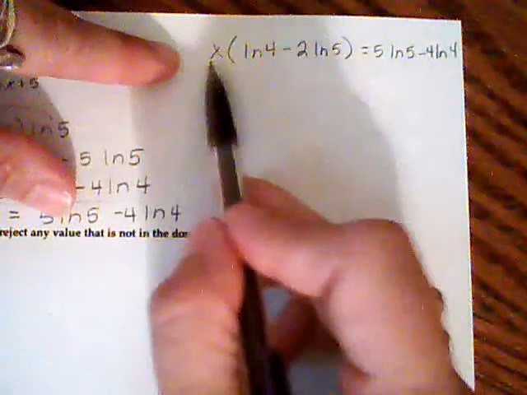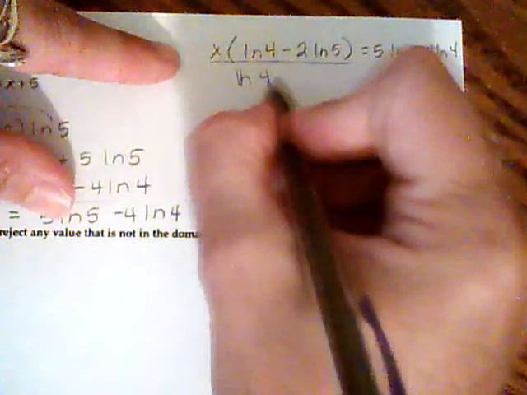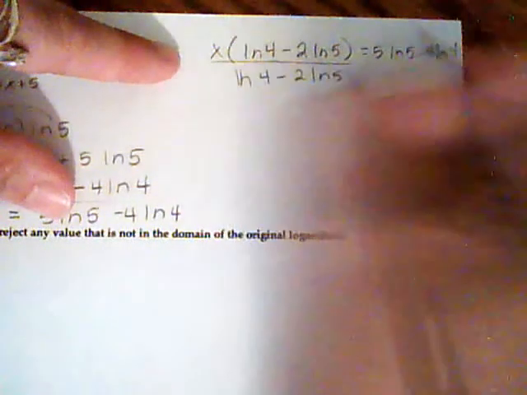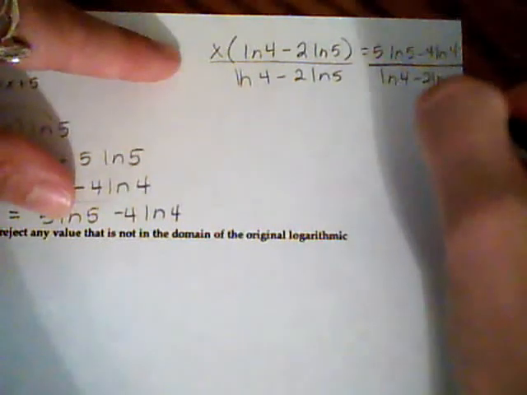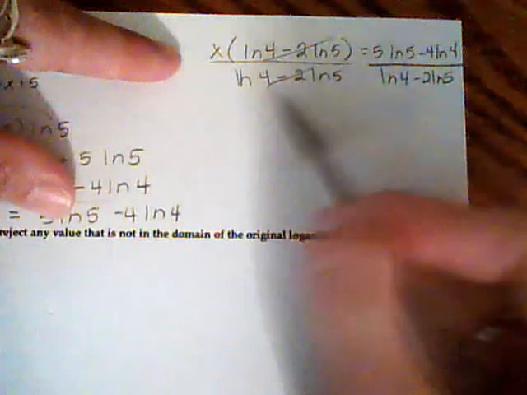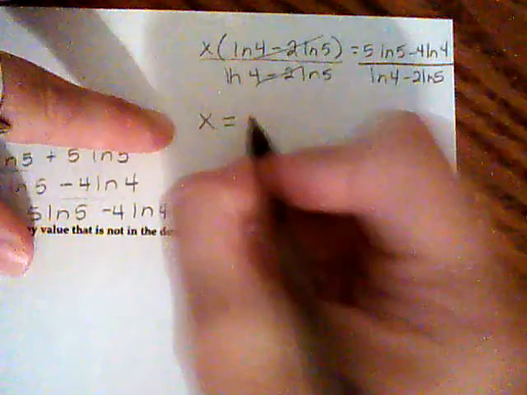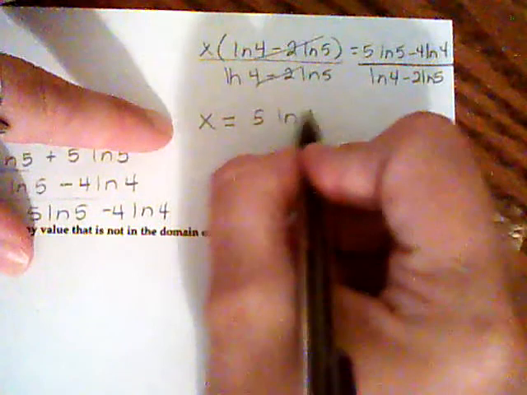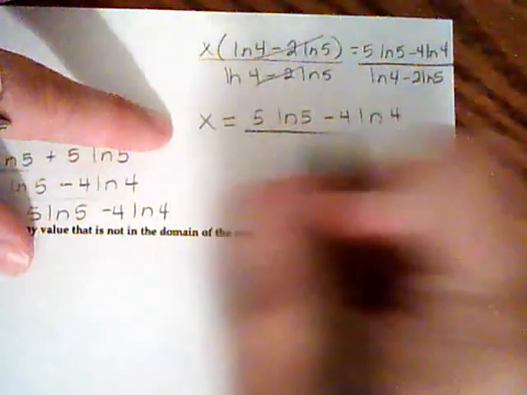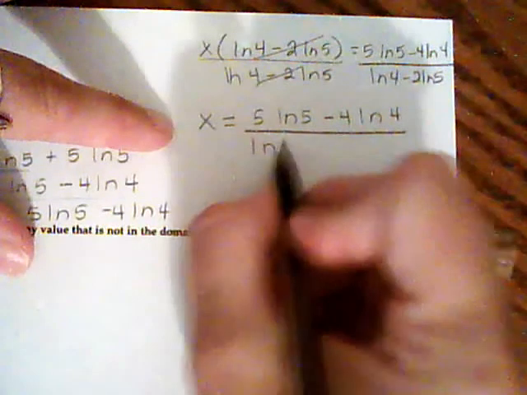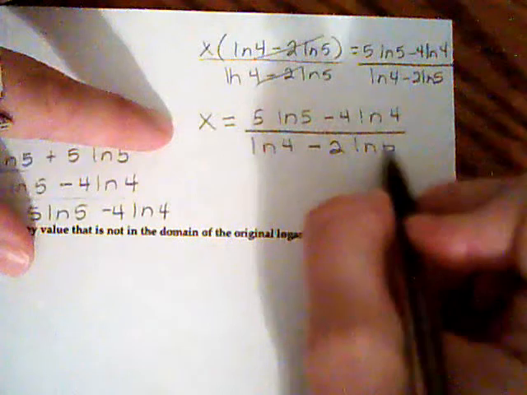I'm going to divide by the natural log of 4 minus 2 natural log of 5 on both sides. So that gives me x by itself. x equals 5 times the natural log of 5 minus 4 times the natural log of 4, all over natural log of 4 minus 2 times the natural log of 5.